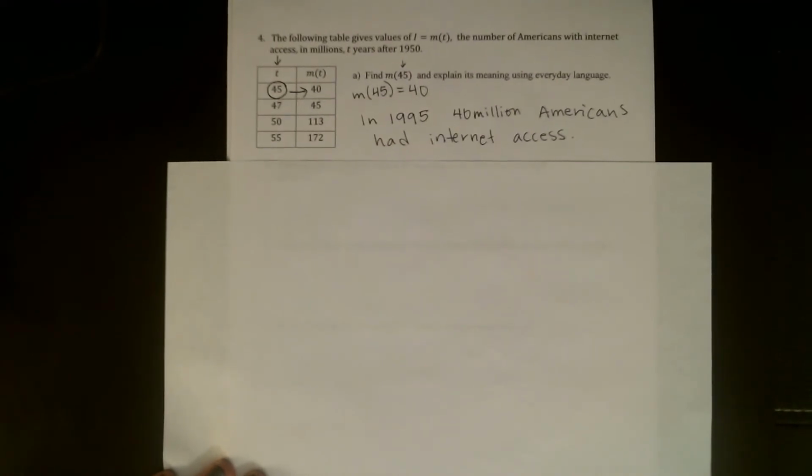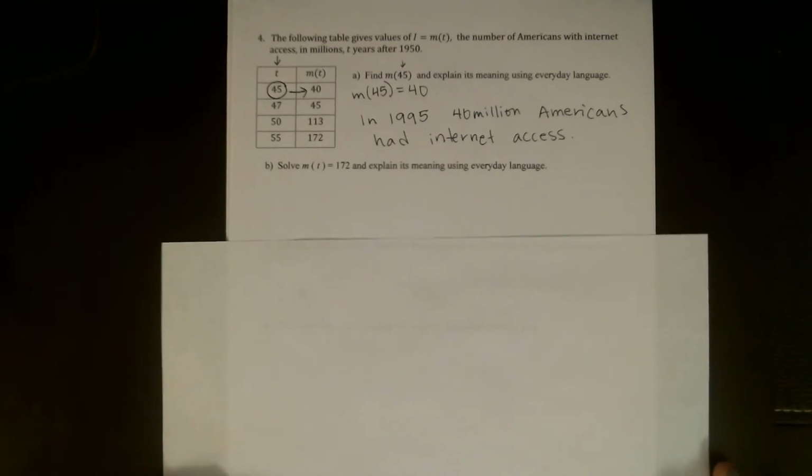And again, your wording doesn't have to be exactly like mine, but it should contain all of that basic information, and you should absolutely include all the numerical values when you're explaining the meaning of a statement.